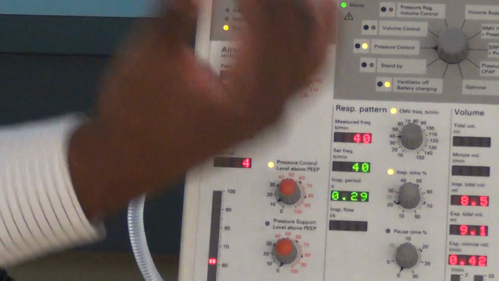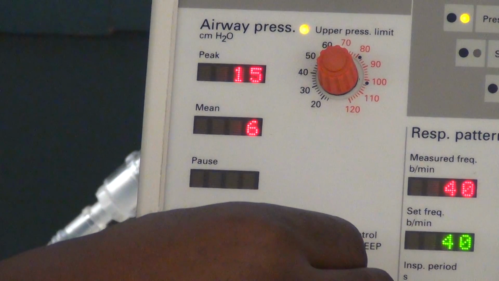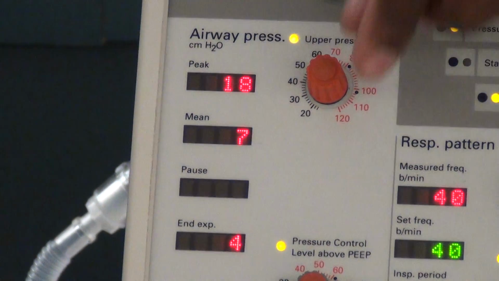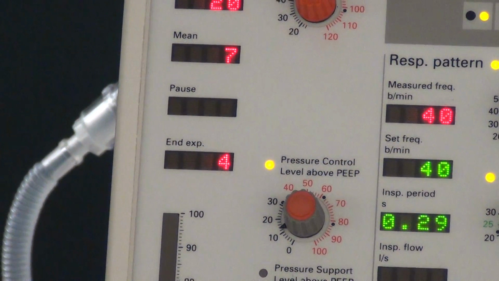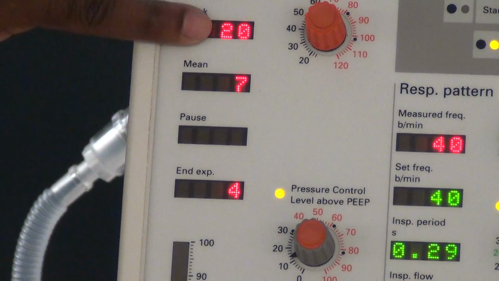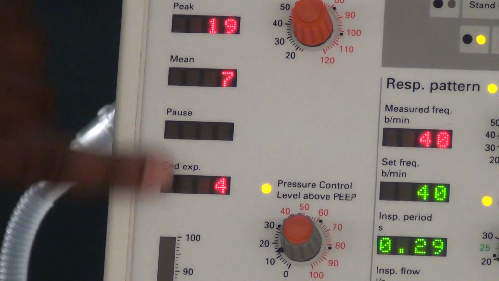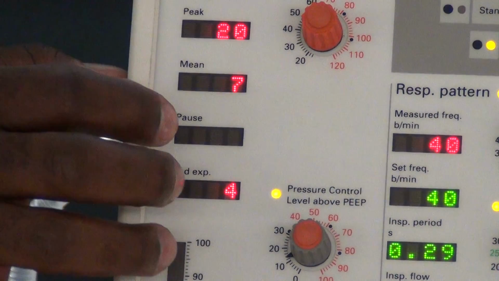All right, so your peak inspiratory pressure plus your PEEP should be 20. So we make the adjustment to 20, and there we go, about 20 there. We have a numerical display here. We're comfortable with our pressures now. We have our PEEP and our peak inspiratory pressure.